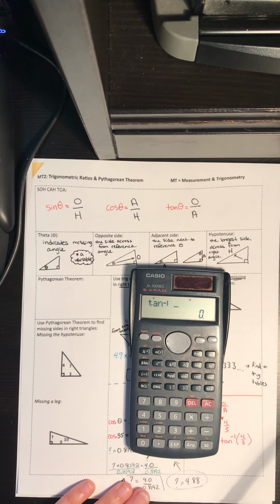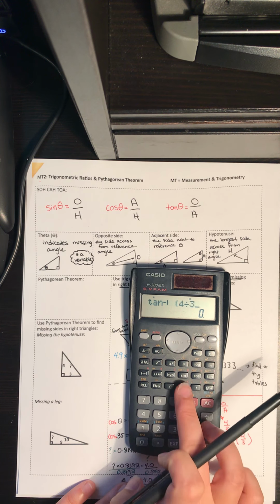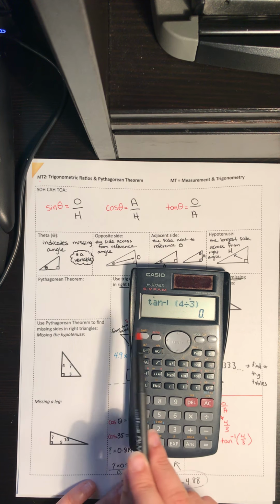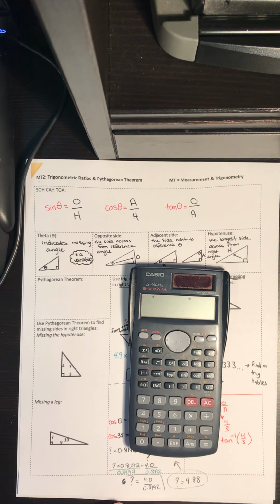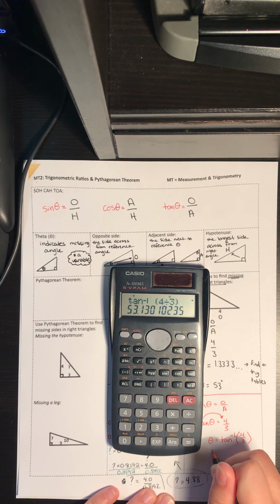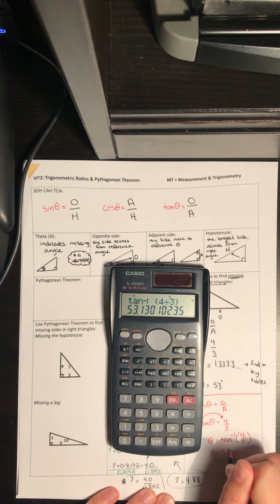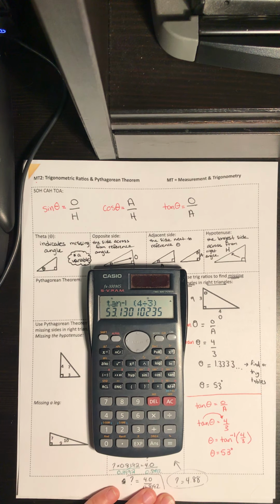So I would press shift tan, and it gives me the inverse tan. Then I could put 4 divided by 3 in brackets there. If I do it all at once, then I'm not rounding and getting an inaccurate number. I should have the angle of 53, which is exactly what we found up above when we did it with the trig table.